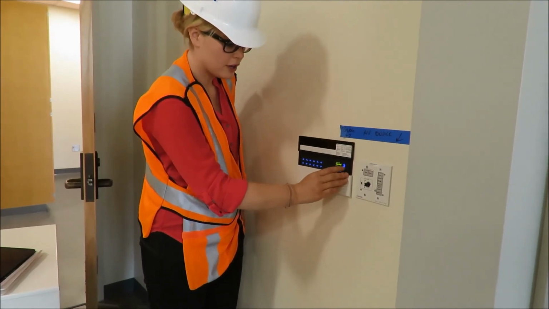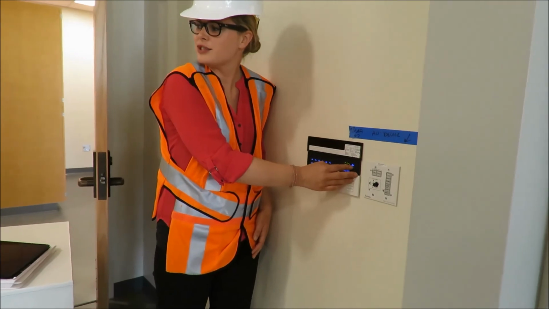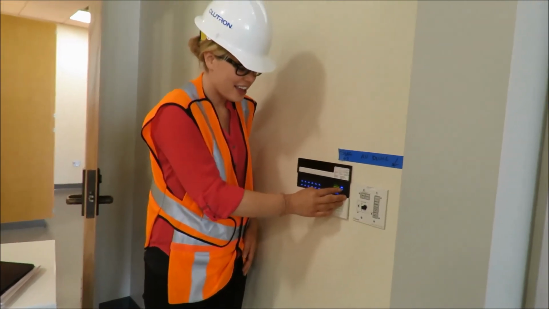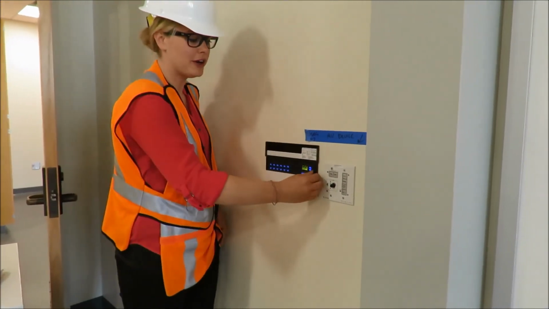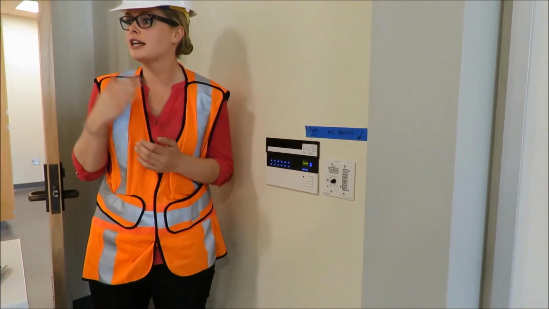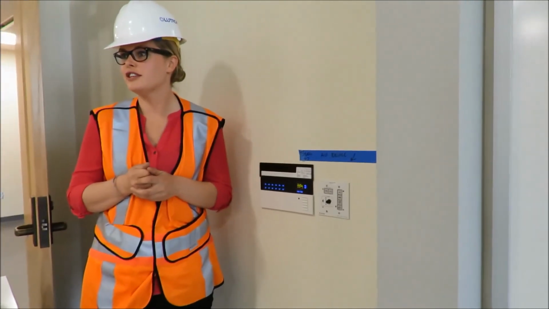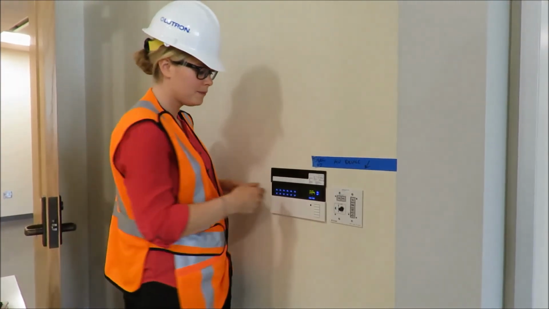Zone setup. I don't expect you guys to do a lot with zone setup. You have high-end and low-end trim, though, that you can change. A lot of people tend to set their high-end trim to less than 100%. It saves energy, and people can't really tell the difference between 100% and 75%.